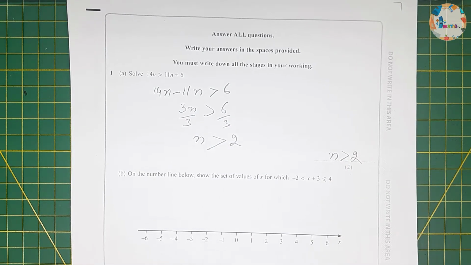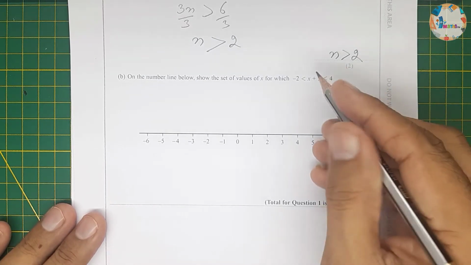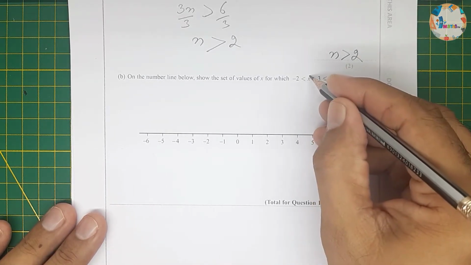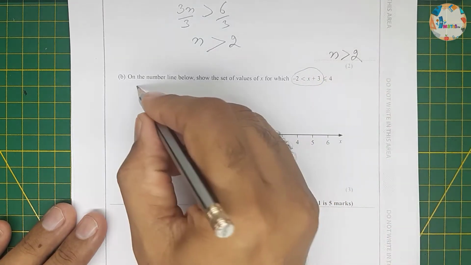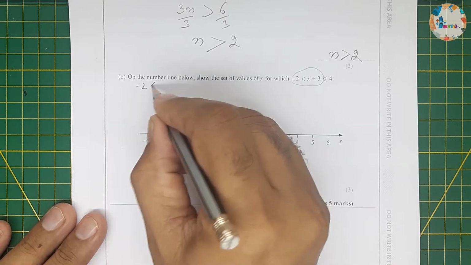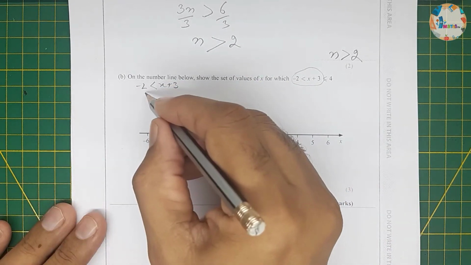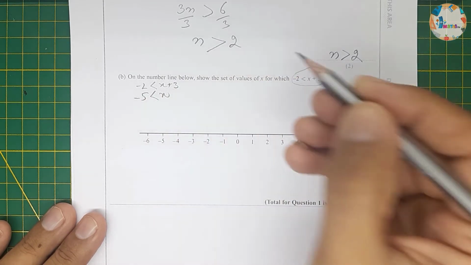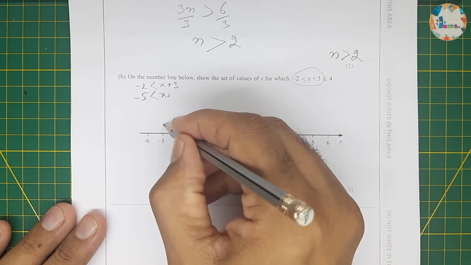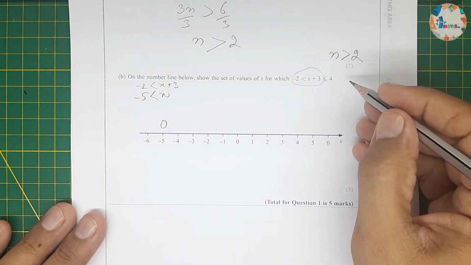B part, on the number line below show the set of values of x for which, so this portion we will solve first, which is minus 2 is less than x plus 3. So 3 will go to this side, so this will be minus 5. So x is greater than minus 5. So minus 5 is over here, so we'll circle over minus 5.